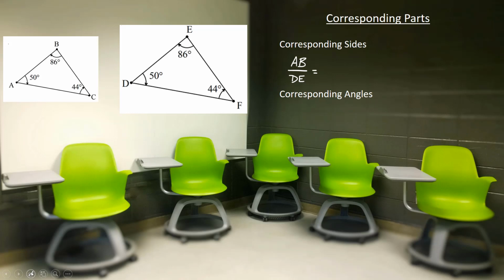And then, I'm gonna get a different color here. And then you had side BC, which would be proportional to EF. Alright, and then for our third side, you have side AC is proportional or corresponds with side DF. So those are our corresponding sides and they're in relatively the same position.